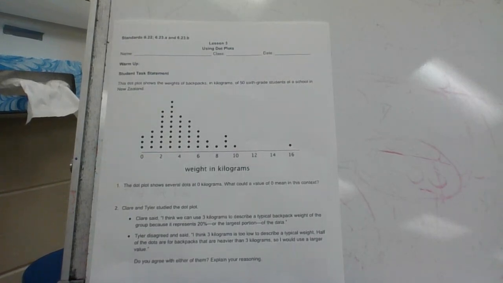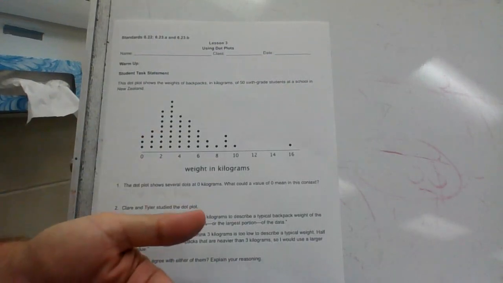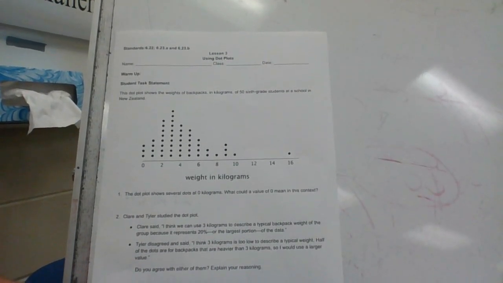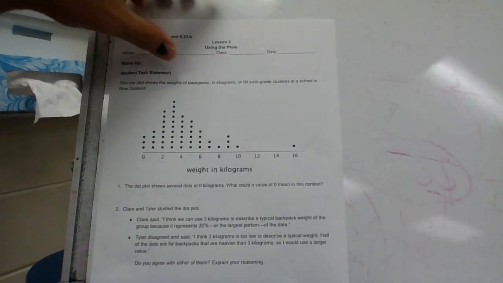Now, they task us to find out: do you agree with either of these, and explain your reasoning. The key part there is explain your reasoning. Whether you agree or disagree, you need to explain why you agree or why you disagree. Okay, that's that one. This will be posted on Google Classroom, just in case you can't see it very well, but each of you should have a copy of that.